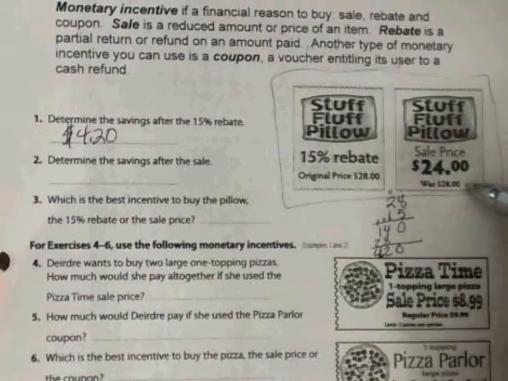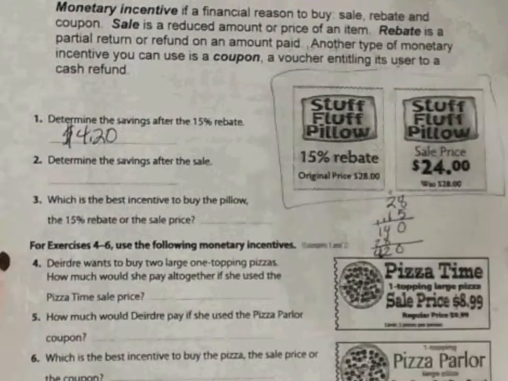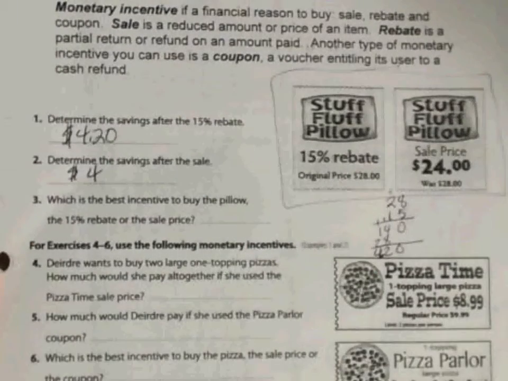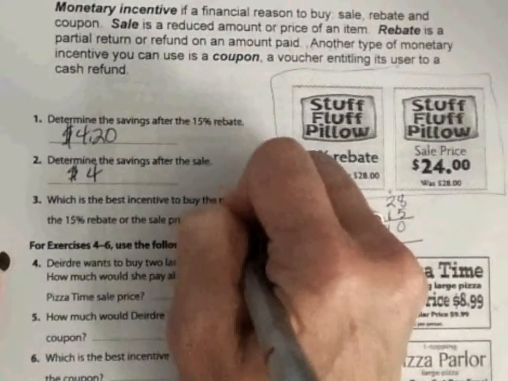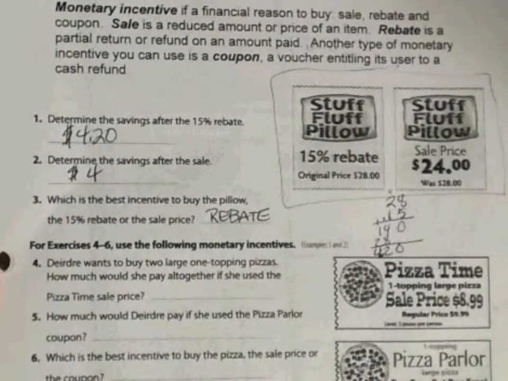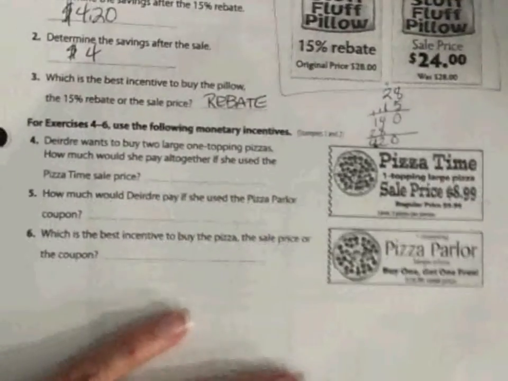Now look at the sales price over here. The original price was 28. The sale price is 24. We can do that in our head, mental math. So the sale price is $4 off. So what is the best incentive to buy the pillow? It would be the rebate. You save 20 more cents if you purchase through the rebate.